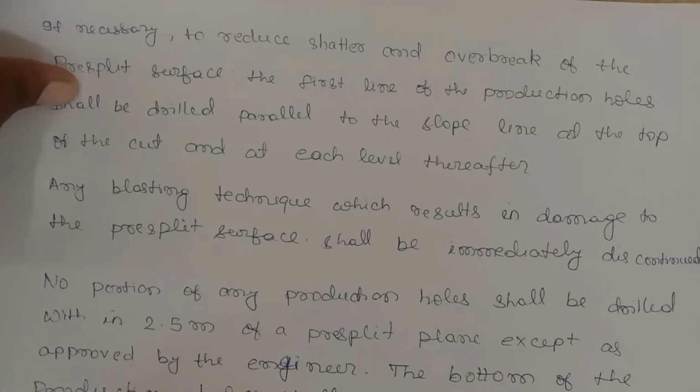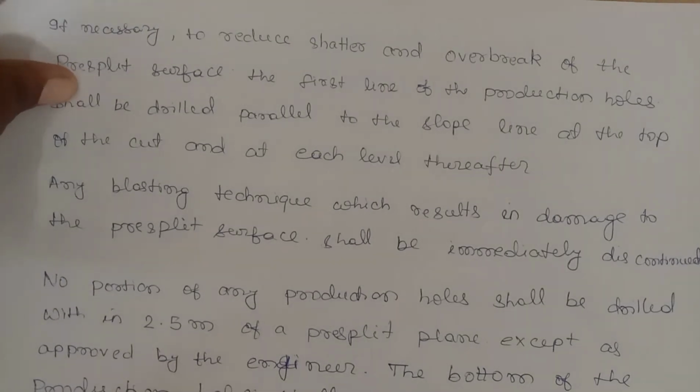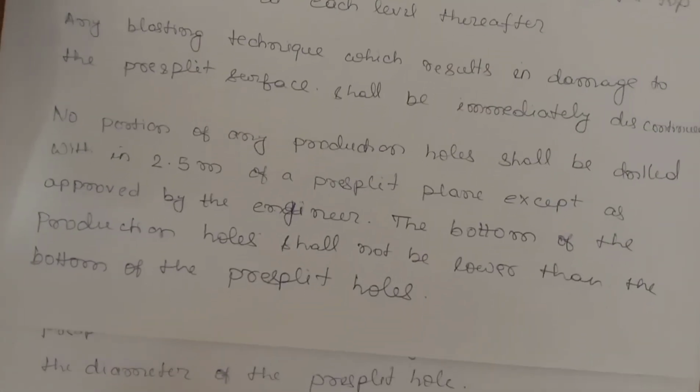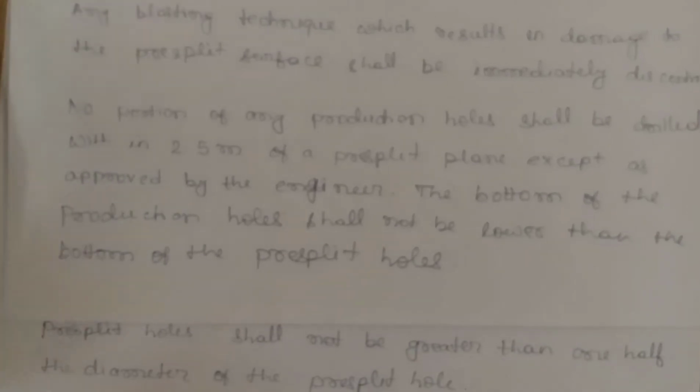No portion of any production hole shall be drilled within 2.5 meters of a pre-split plane, except as approved by the engineer.